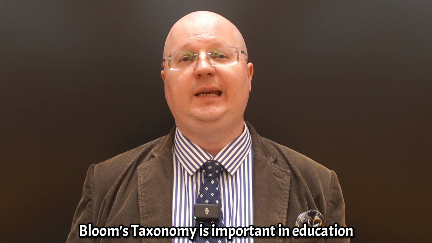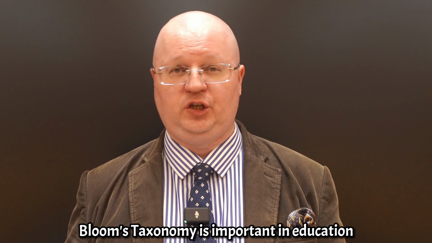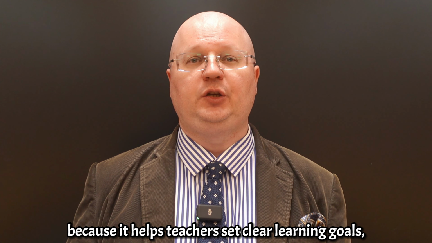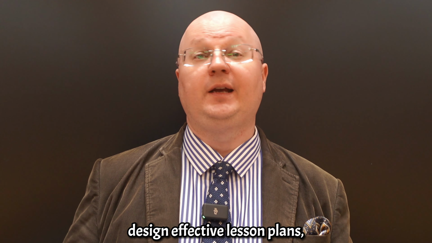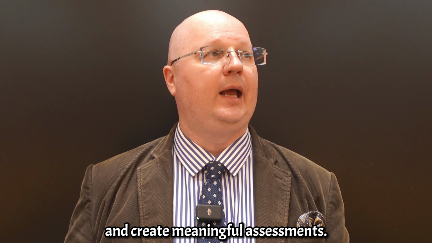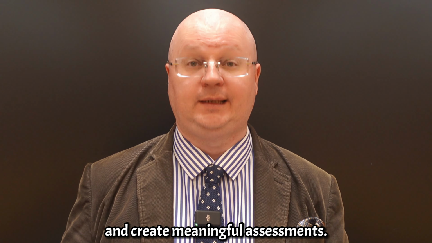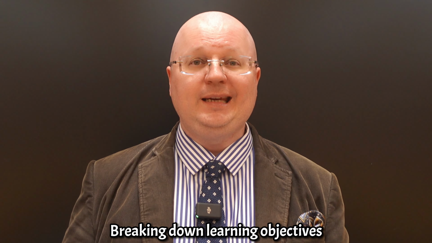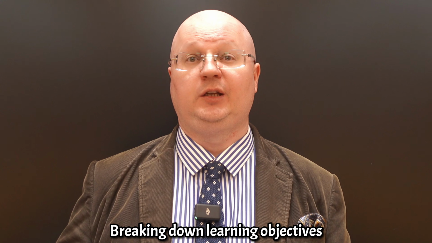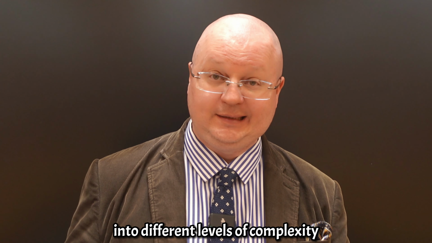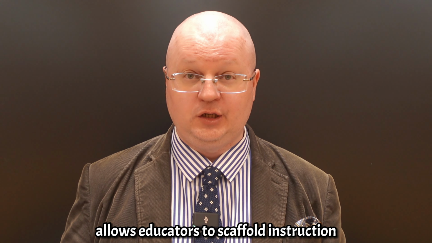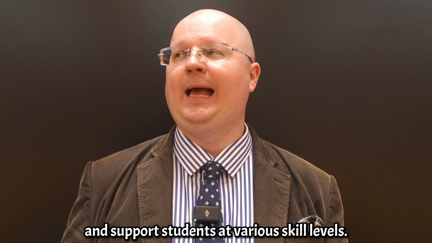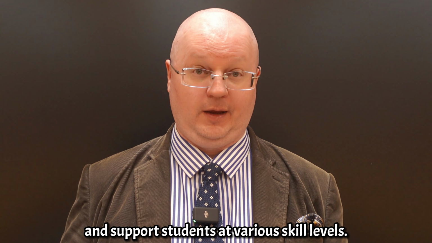Bloom's taxonomy is important in education because it helps teachers set clear learning goals, design effective lesson plans, and create meaningful assessments. Breaking down learning objectives into different levels of complexity allows educators to scaffold instruction and support students at various skill levels.